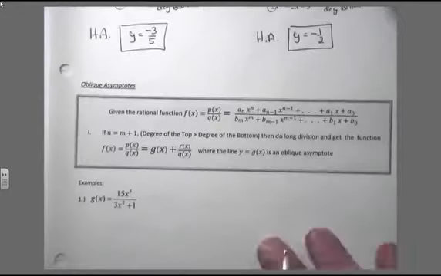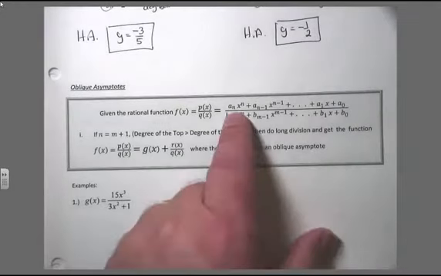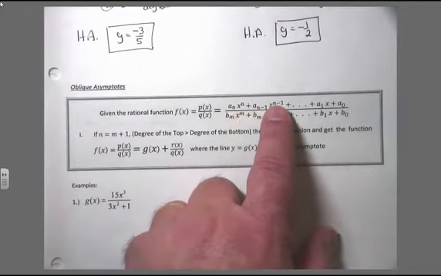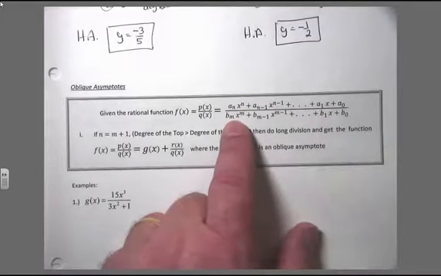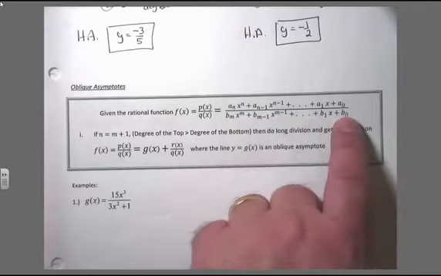All right. Oblique asymptotes. Given the rational function f of x equals p of x over q of x, where of course p of x is a sub n, x to the n, plus a sub n minus 1, x to the n minus 1, plus and so on down to a0. And q of x is equal to b sub m, x to the m, plus b sub m minus 1, x to the m minus 1, all the way down to b0.